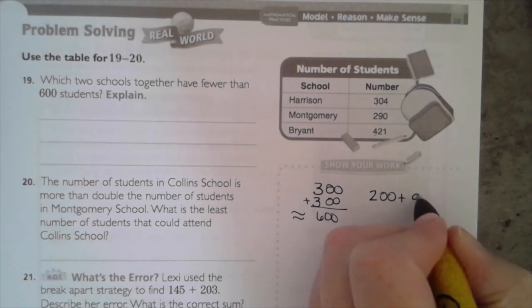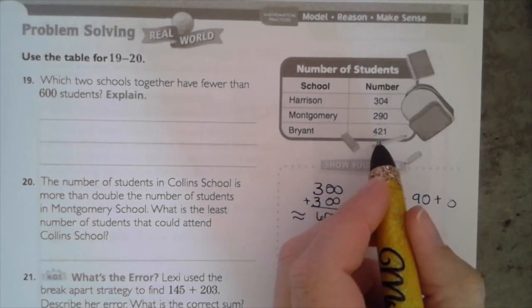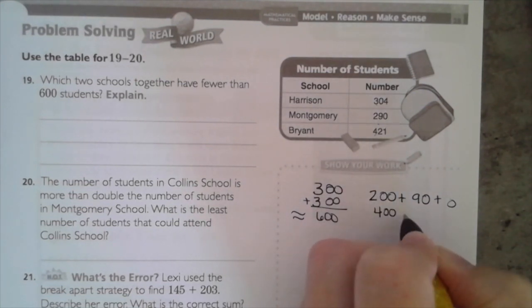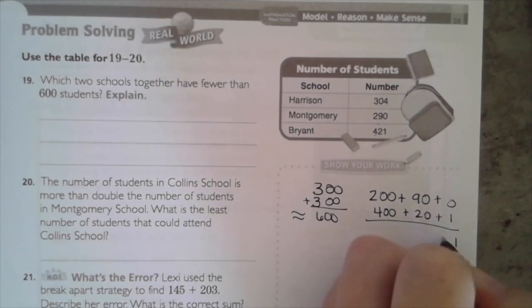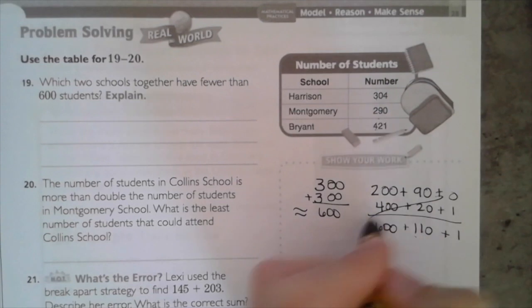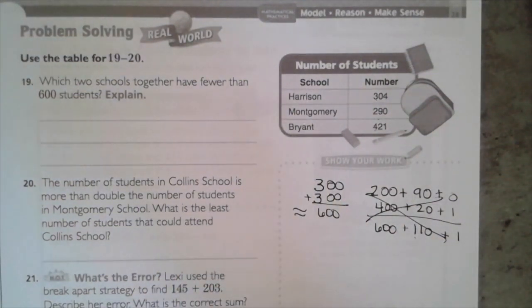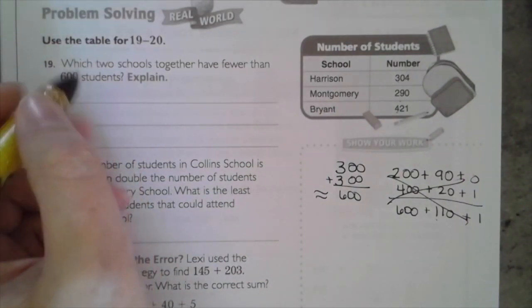200 plus 90 plus 0. Okay, I'm breaking that apart. Now I'm going to try to see if Bryant will work. 400 plus 20 plus 1. That's 1. That's 110. Oh, yeah, no, that won't work because we have 600 plus 110. So, nope. So when I estimated and said Harrison and Montgomery schools do, I was right.